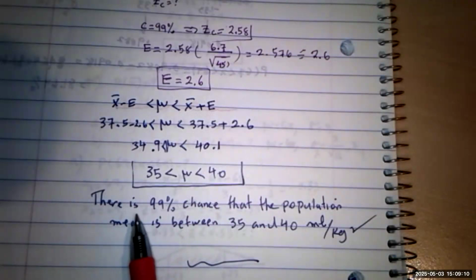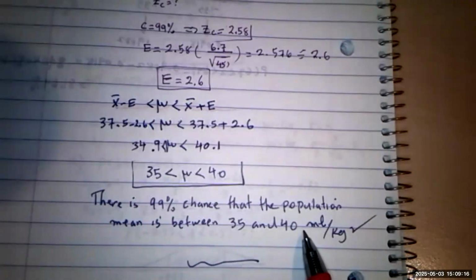So you explain that there is a 99% chance that the population mean is between 35 and 40 milligrams per kg. Make a comment at the end to tell us what you mean by these numbers. Mu between 35 and 40. Based on this information, this is what you get. This is how we usually do it manually, because it's very easy.